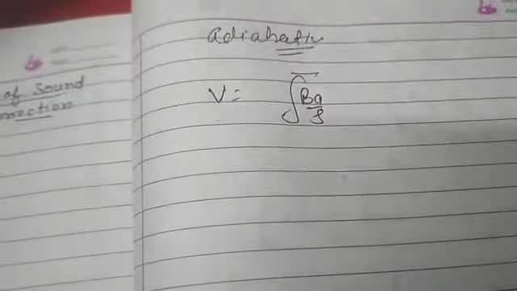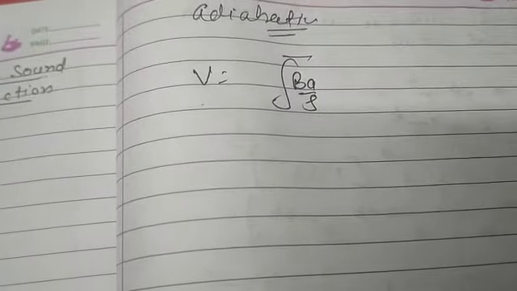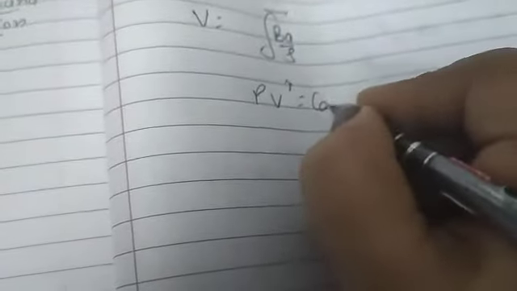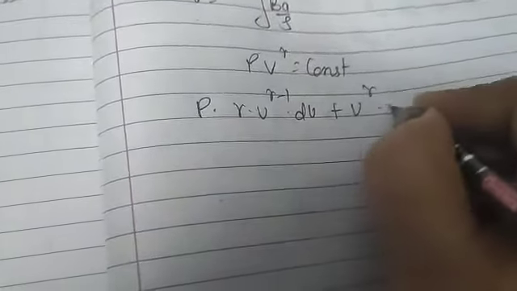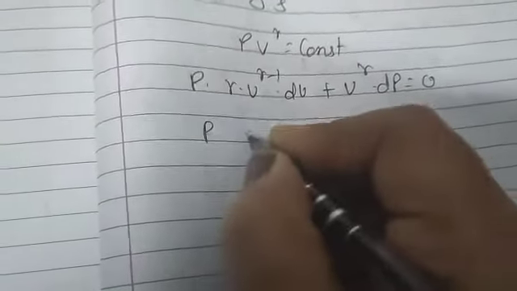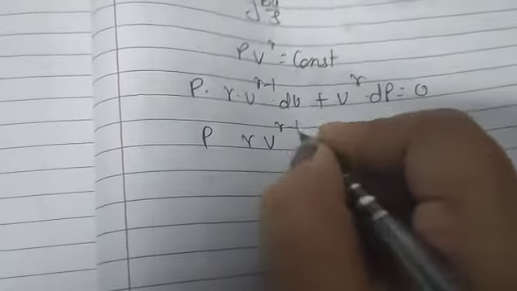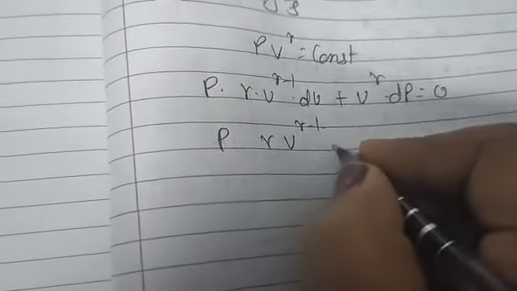And we know the equation of an adiabatic process, which is given by PV raised to power gamma equal to constant. Now again differentiating both sides, we get P gamma V raised to power gamma minus 1 into dV plus V raised to power gamma into dP is equal to 0. So P gamma V raised to power gamma minus 1 dV is taken to this side, and minus V raised to power gamma dP to that side.